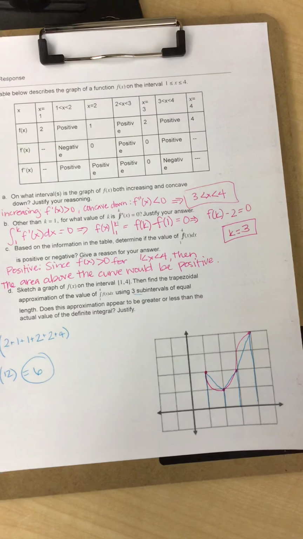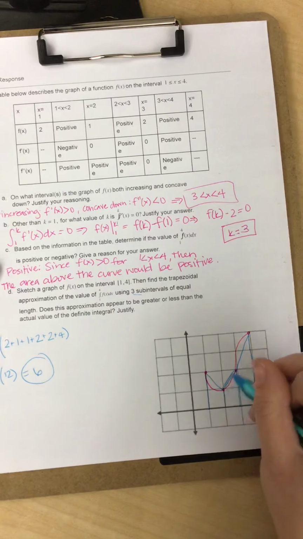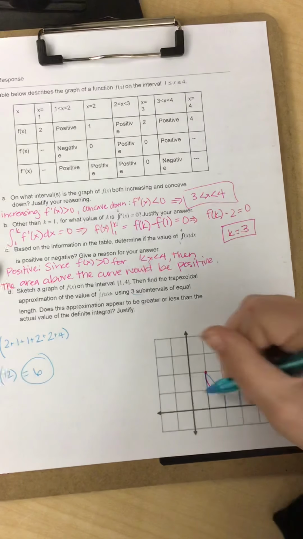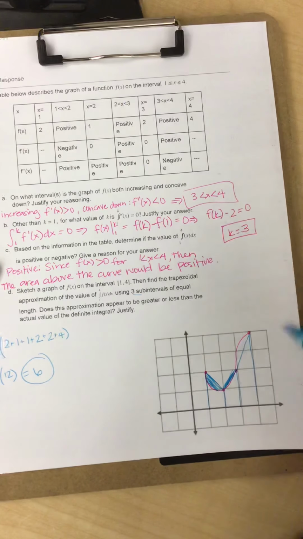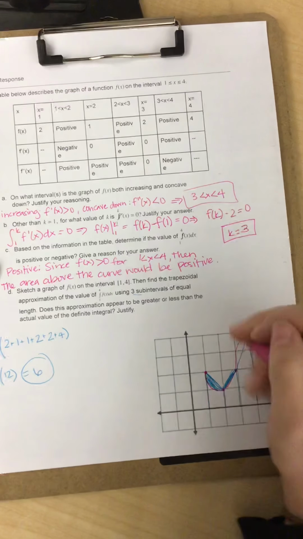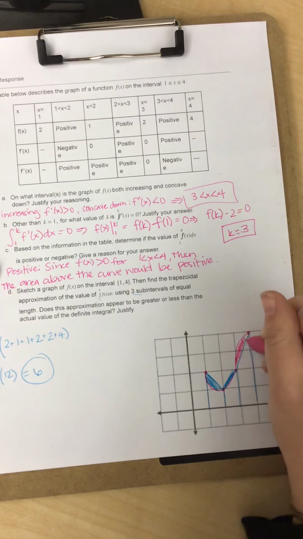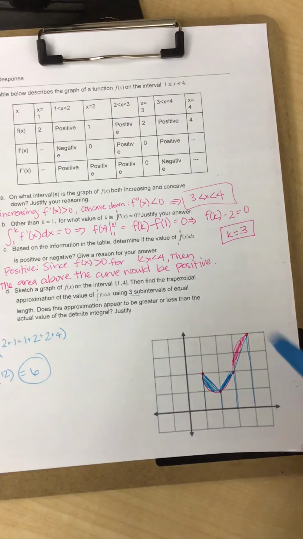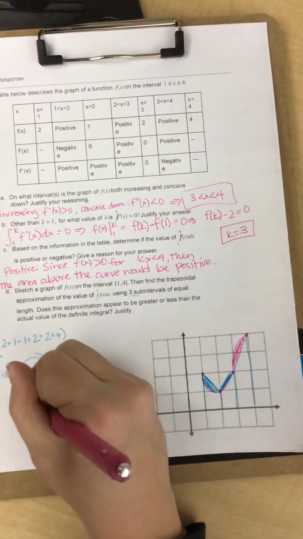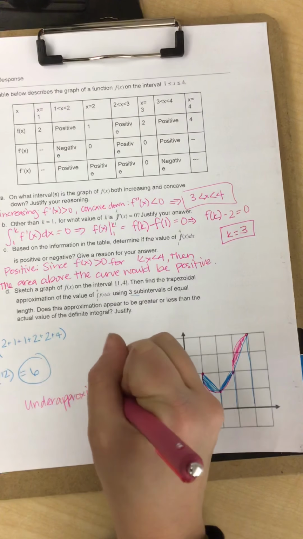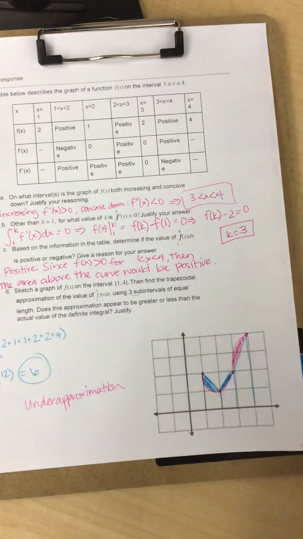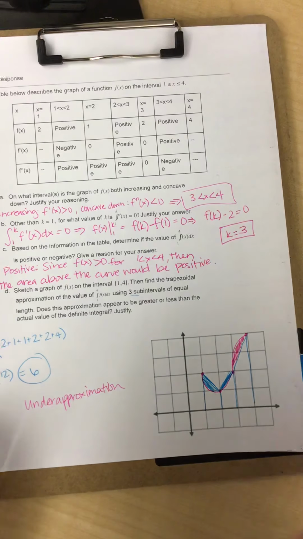Now, does this appear to be over or under? That is interesting. So we have these two pieces over here and this one piece of under. So it's probably pretty close, and depending on how much you curved it. I said mine was an under approximation, because these two pieces right here looked pretty meaty. All right, and that is your study guide.